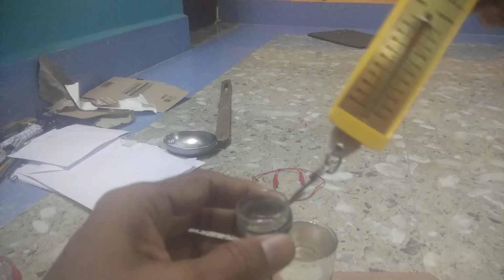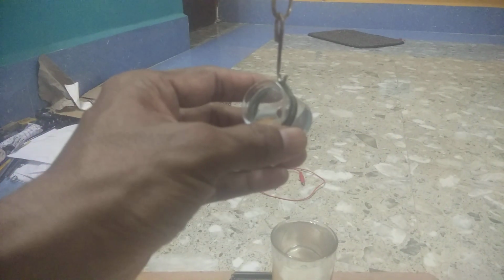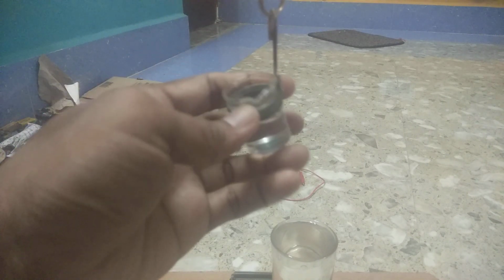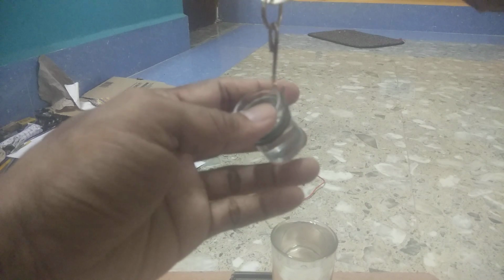Let us measure the weight of the beaker, and let us measure the weight of the beaker with water. Let us measure. As here you see, we are taking the measurement of water with the beaker.